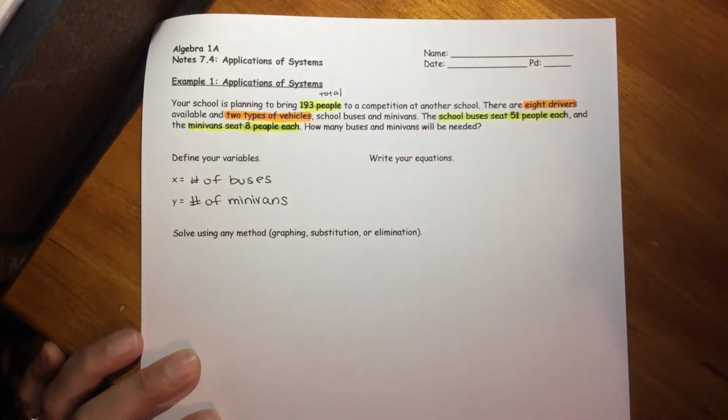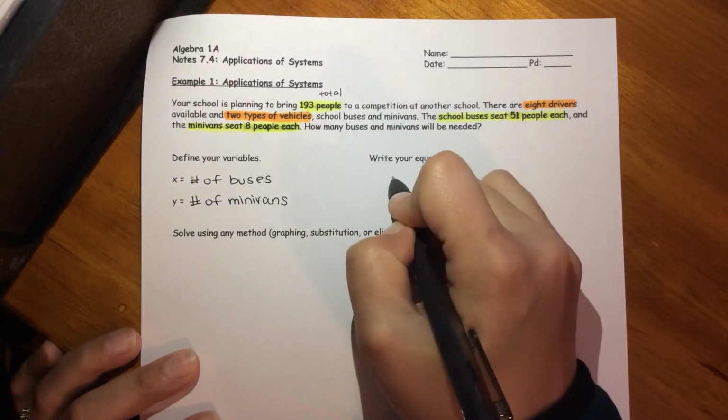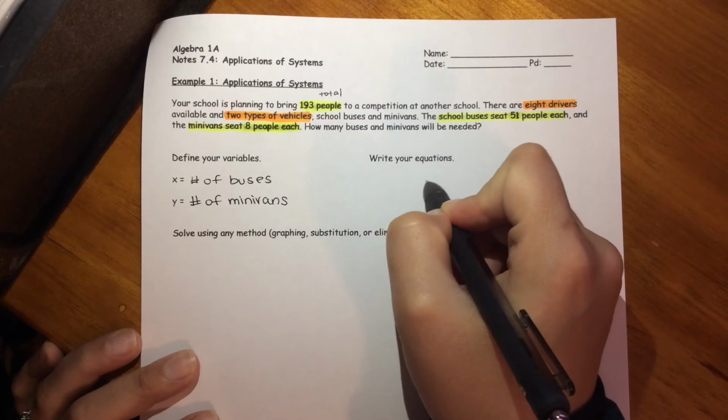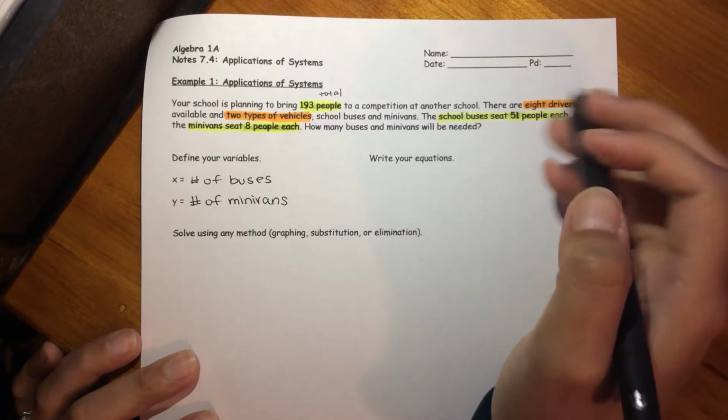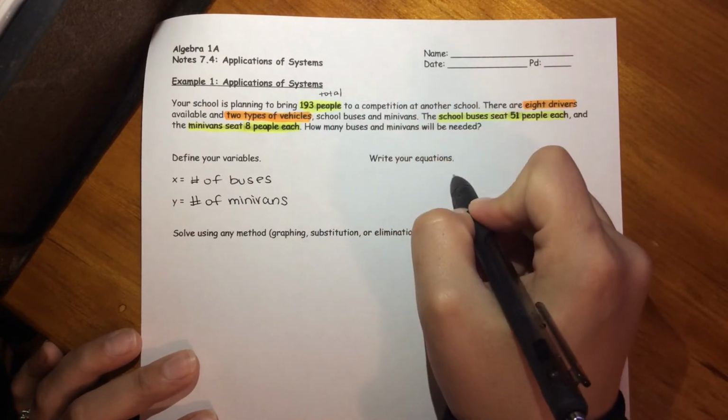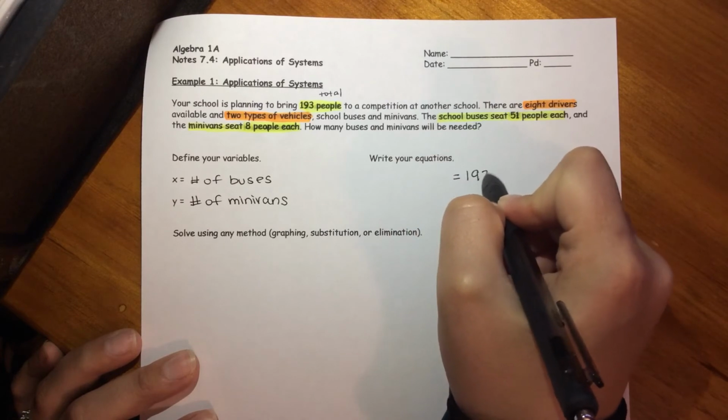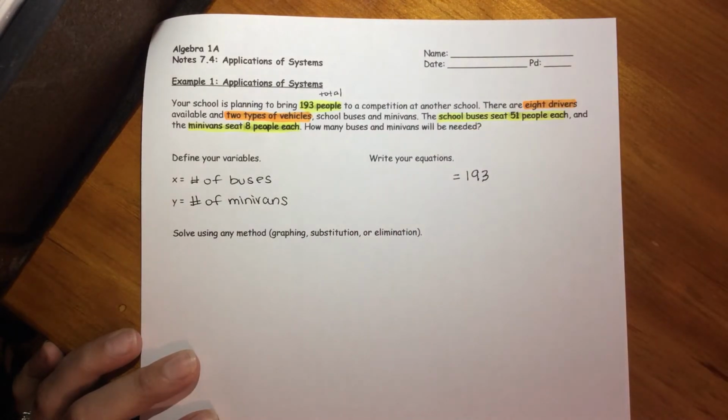Where do you think it goes? You have your equation, right? And it's going to be x something something, y something equals something something. Where's the total go? It's going to go after your equal sign. So you have 193 after your equal sign.